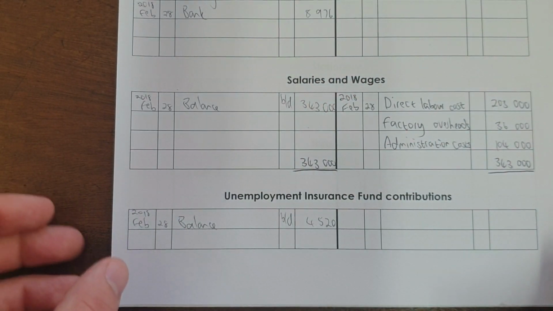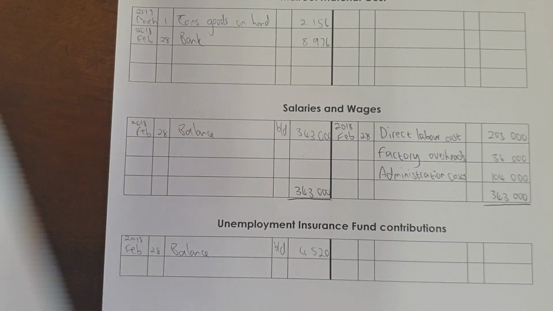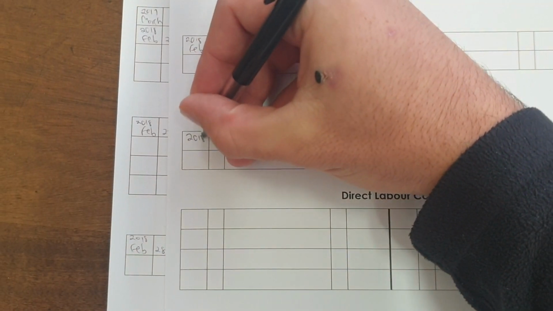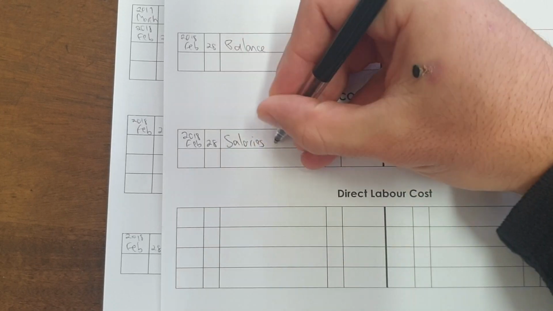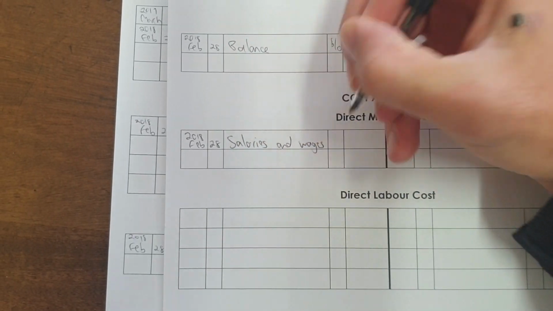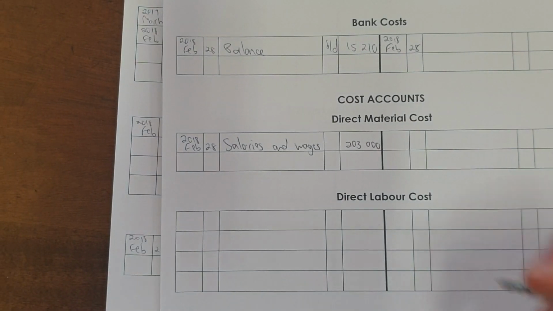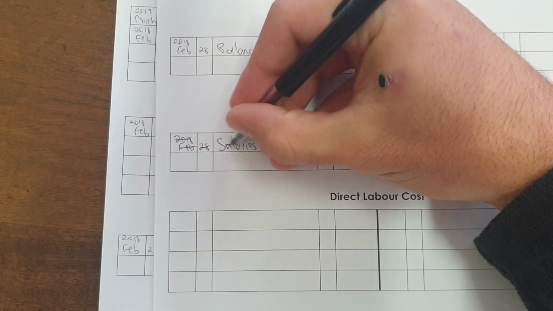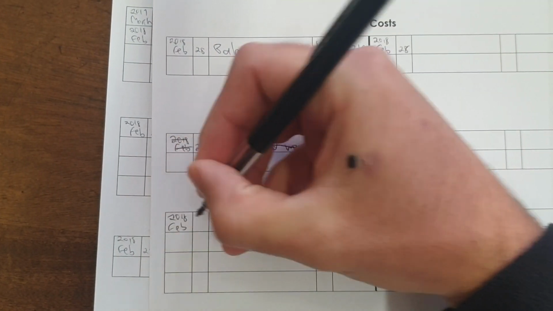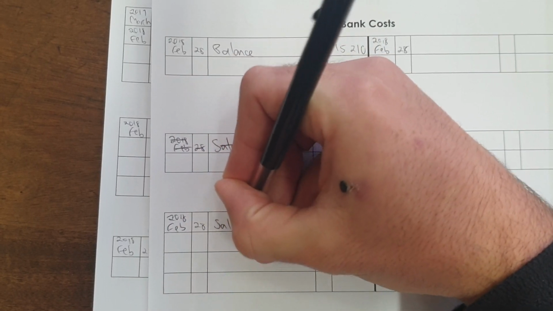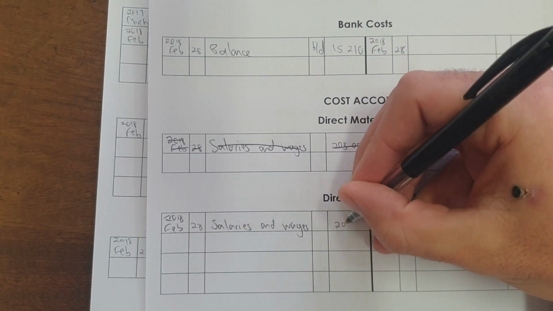Okay, so let's just quickly close this account, and then we can go write it over in the contra accounts. Okay, so let's start with the direct labor cost. 2018 February the 28th, it's from salaries and wages, and that's an amount of 203,000. Then, excuse me guys, big mistake there, that should be indirect labor cost, just a little error there. Salaries and wages, that's what happens if you work too fast, guys, don't do that.